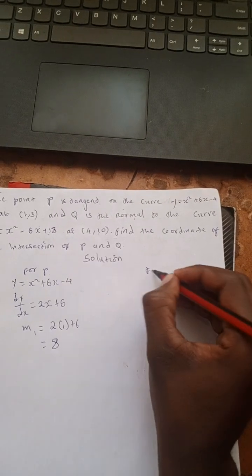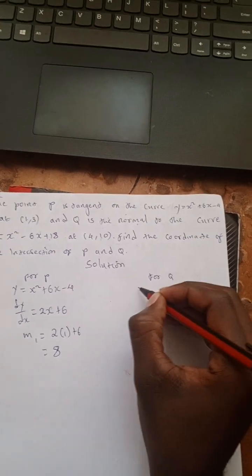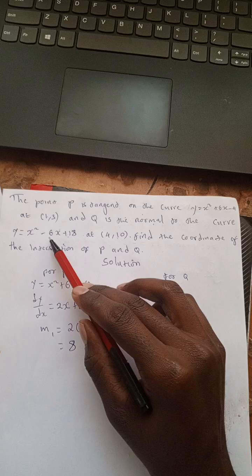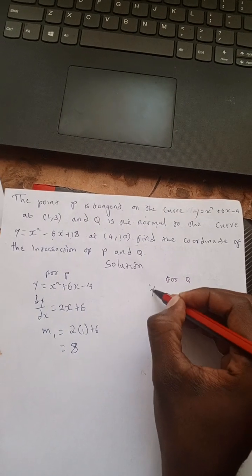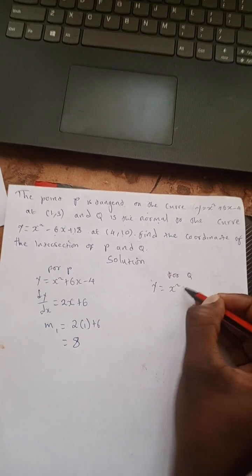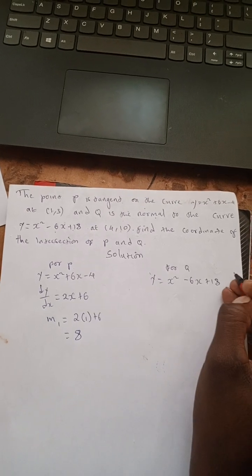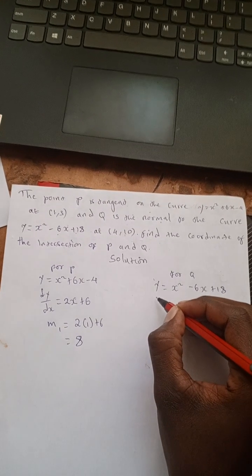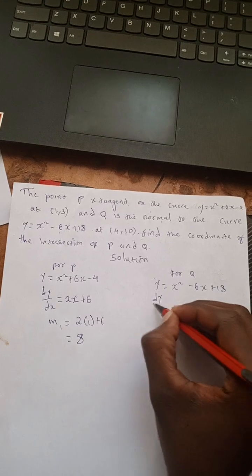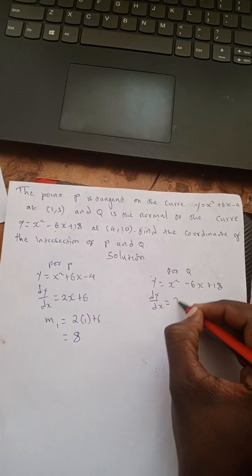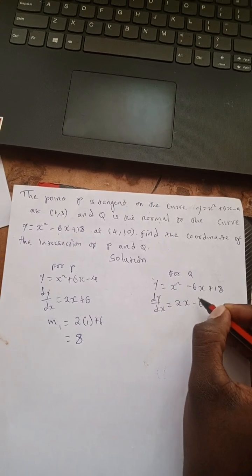Now we have to find the gradient for Q. So what's the curve? The curve for Q is y equals x squared minus 6x plus 18. Likewise, we have to find the first derivative, which is dy/dx equals 2x minus 6.